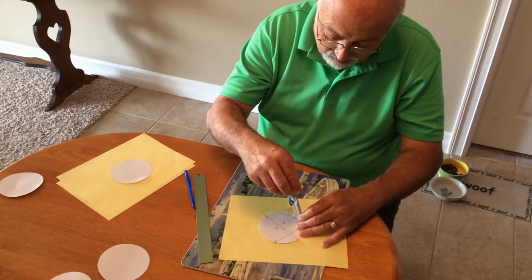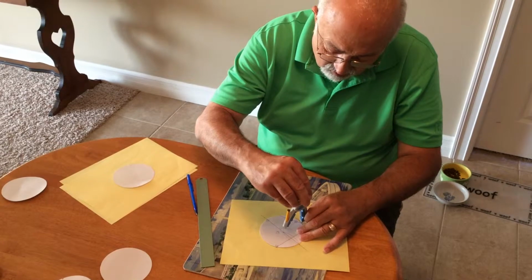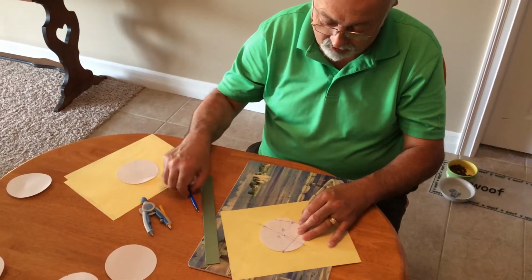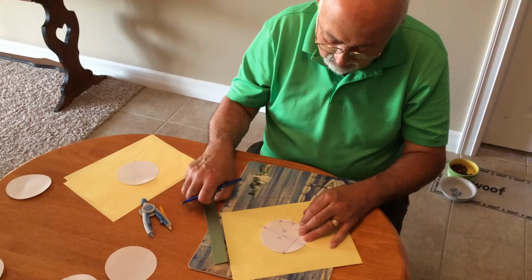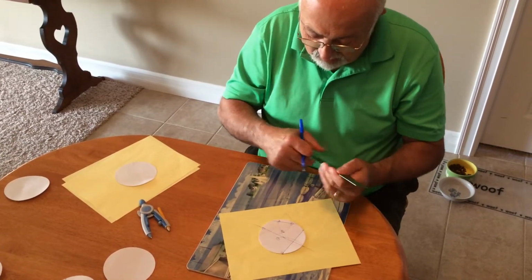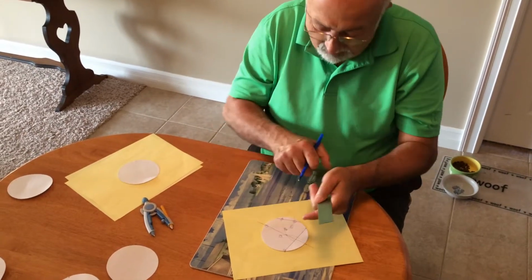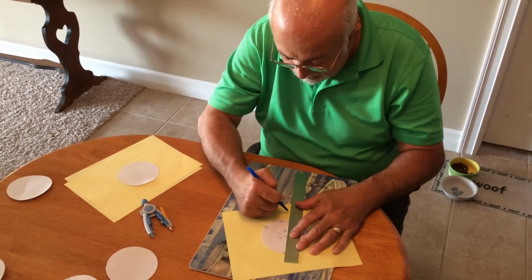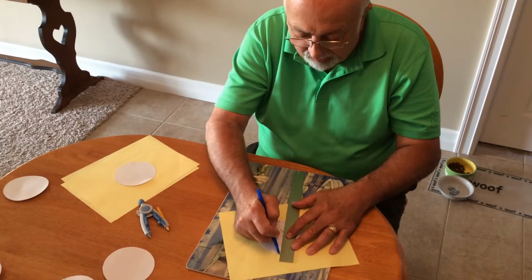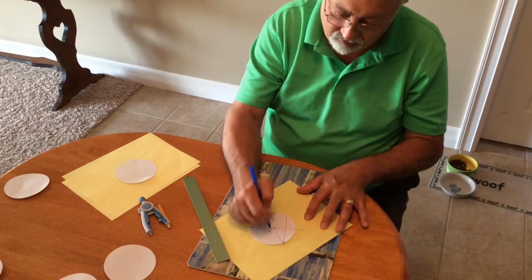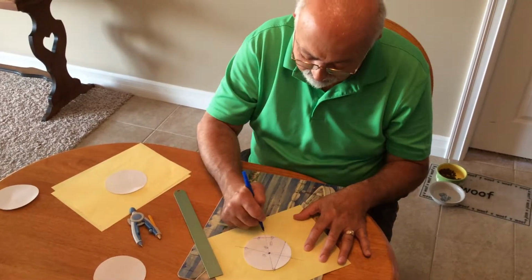That's 6 and 7, and it makes what looks like a football shape. Now when we connect the 2 points of the football shape, we end up with the center of the circle, and that was done in 8 steps.